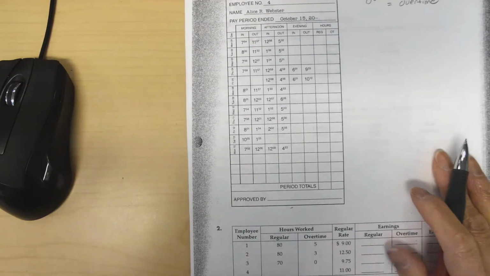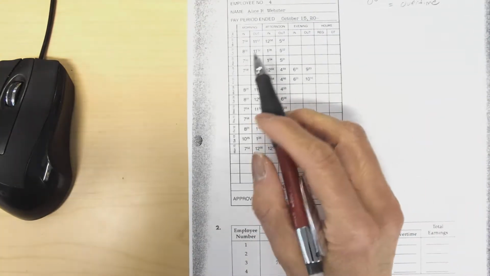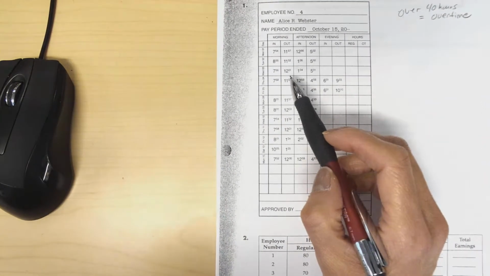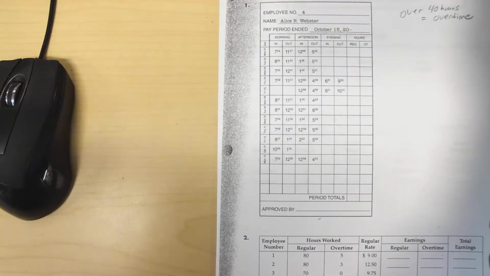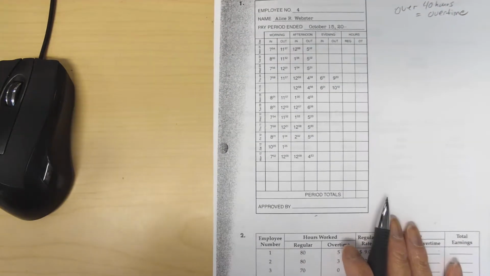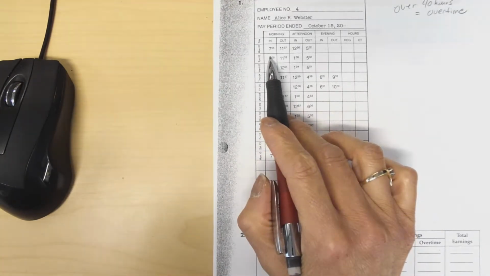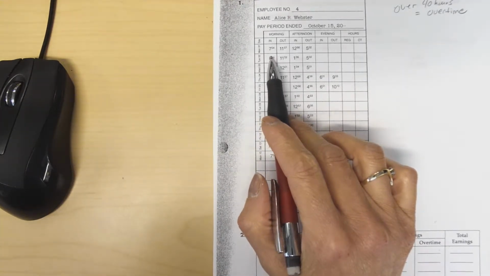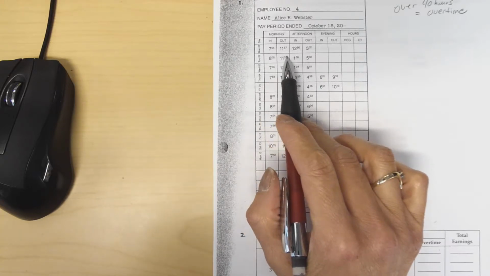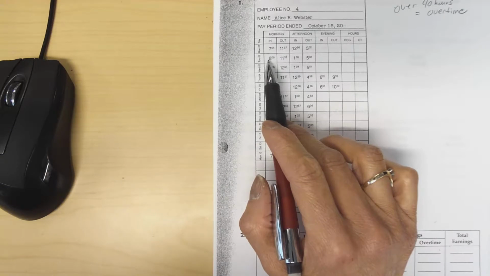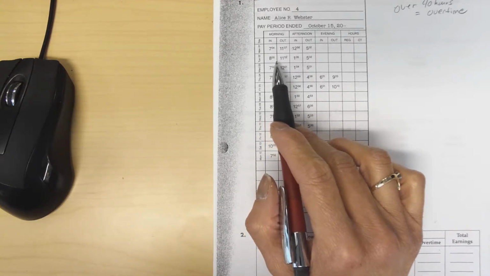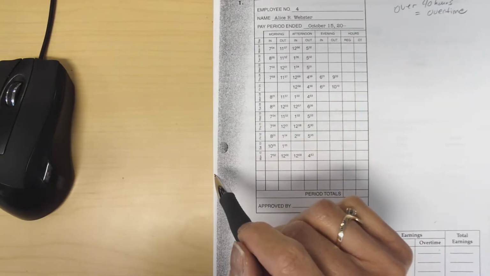On this particular one, we can see where this person clocked in at 7:54. They clocked out for lunch at 11:57. In calculating overtime, we go to the nearest quarter hour.